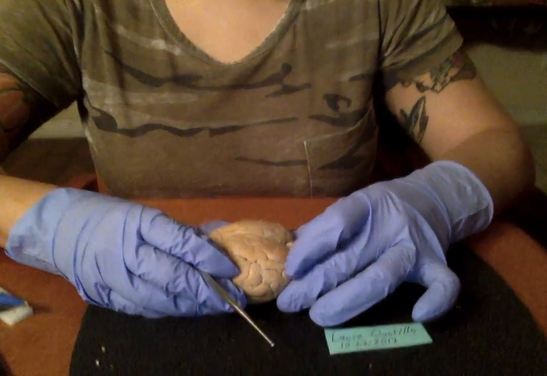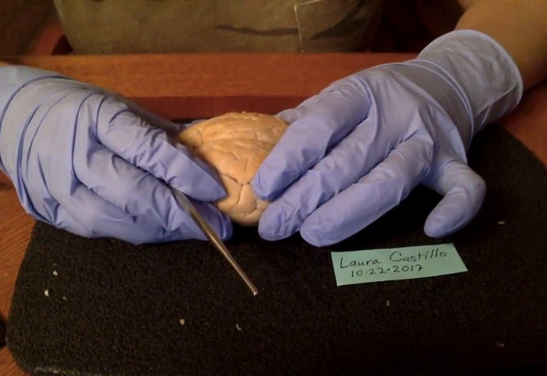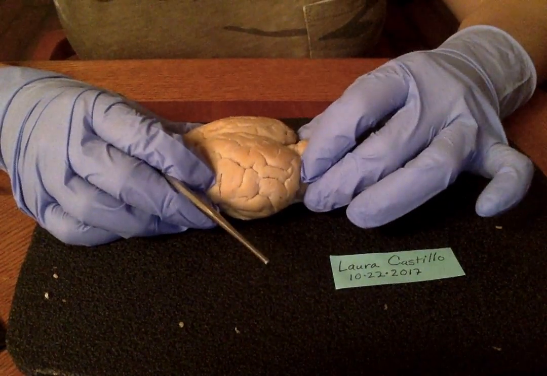The date is Sunday, October 22nd, and I'm going to be going over the parts of the brain and the gross anatomy of the central nervous system. So let's angle the camera. There we go. So here we have the sheep brain.